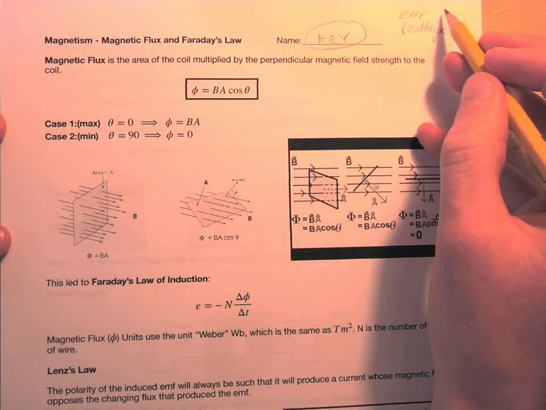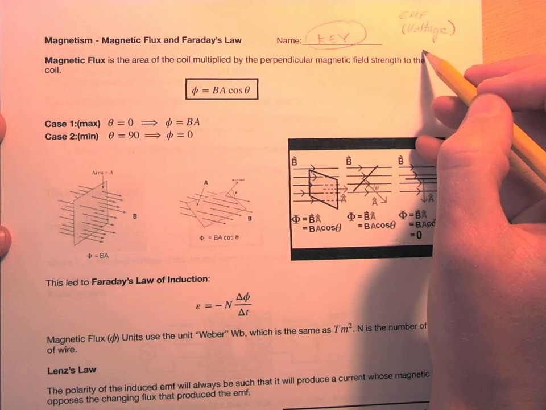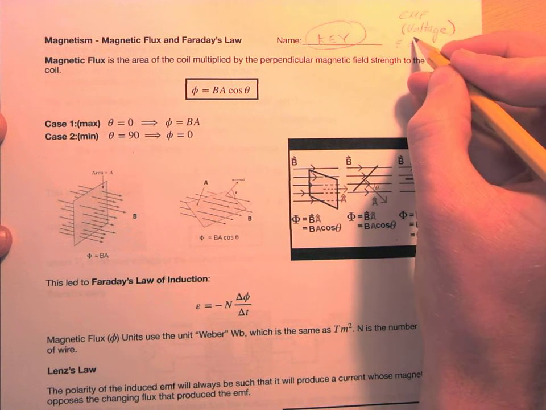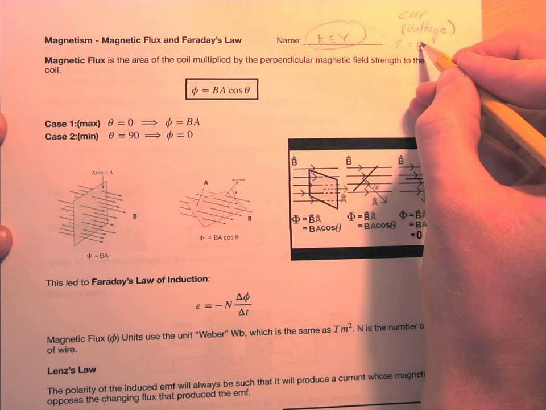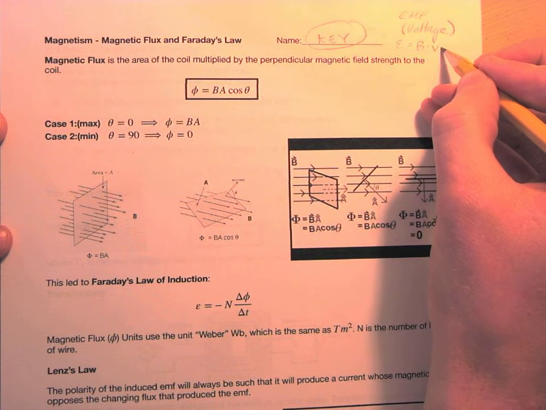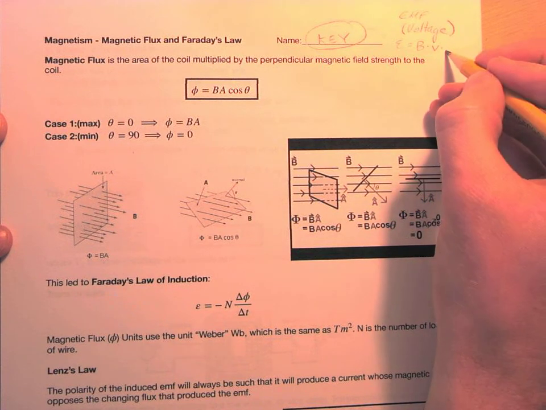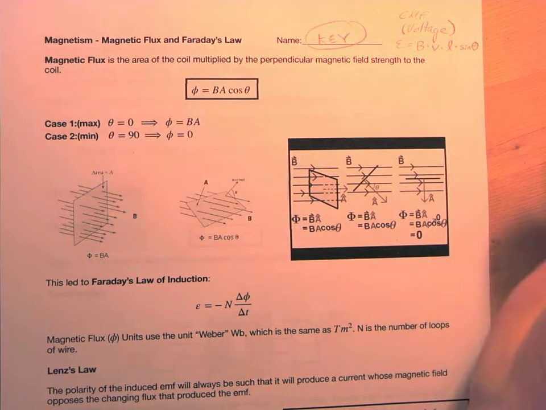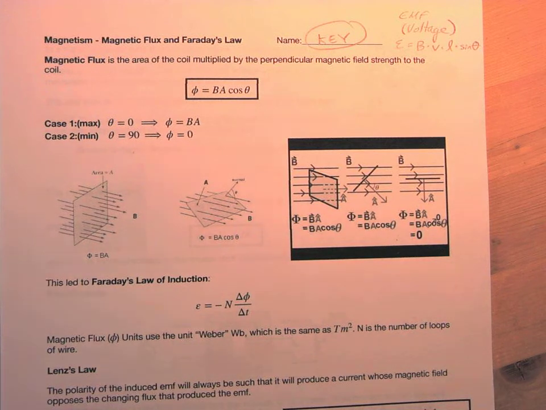So that's what we went over last day, and what we found out was our induced voltage would be how strong our magnet is times how fast we're moving that wire times the length of the wire times sine theta. So that's what we learned last day.